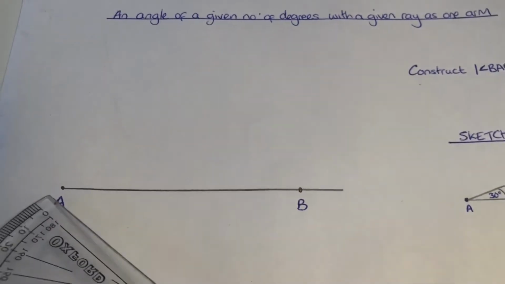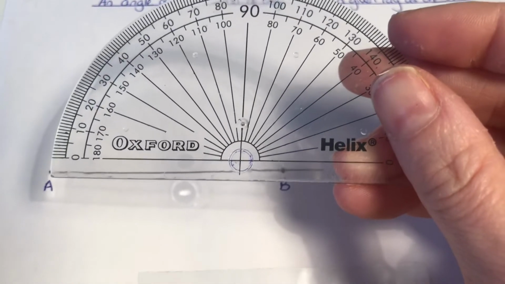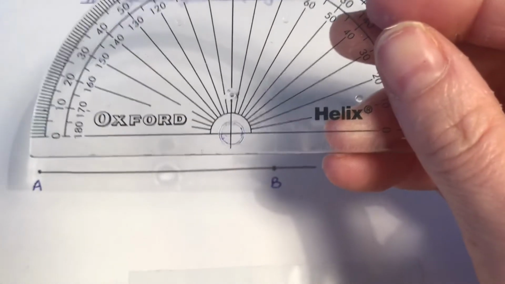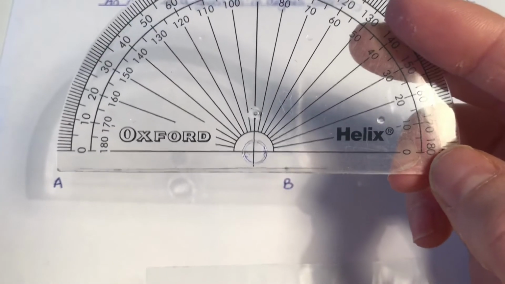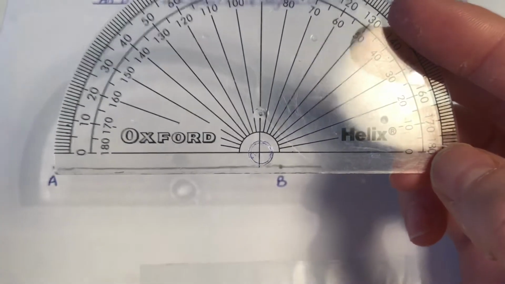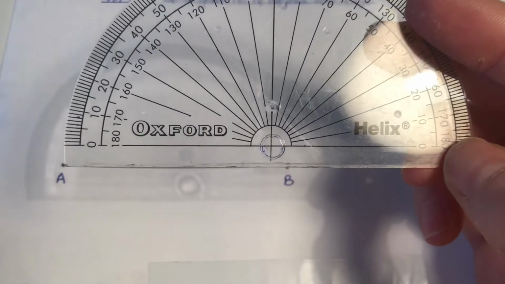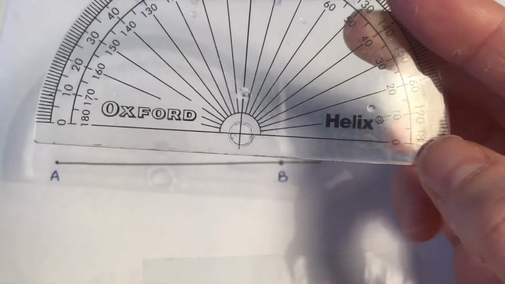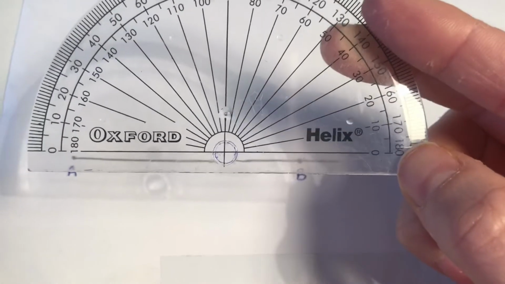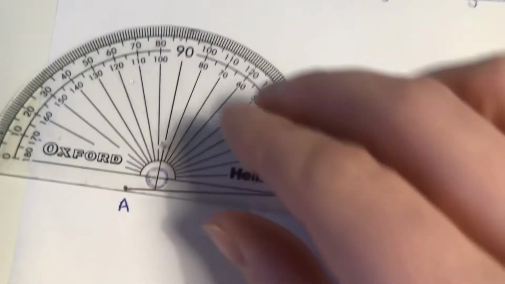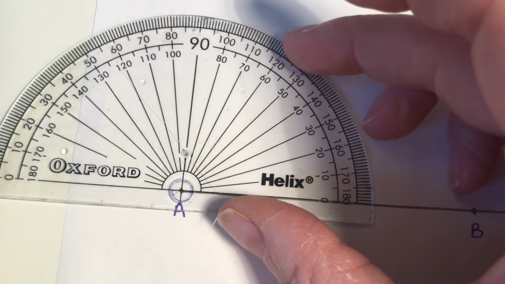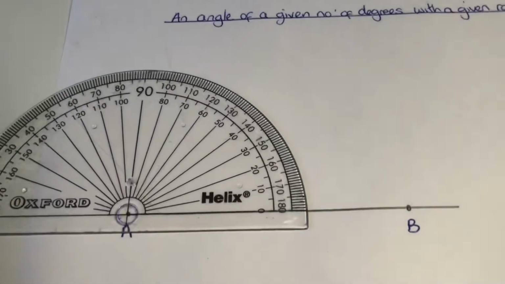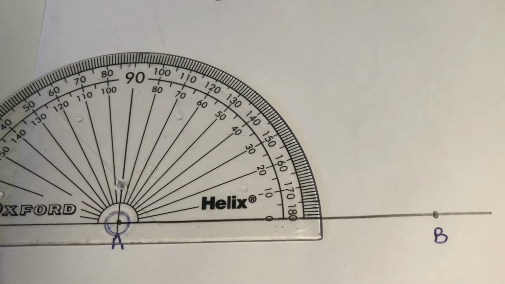As we know that the angle is going to sit at A, this is the point that we must line up with the center mark of our protractor. That is where the cross in the little window sits. We need to make sure it's really accurate, so the point is exactly where the two lines, the one vertical and horizontal, cross. We're also going to make sure that the baseline of our protractor is exactly on top of the ray AB. There we go.